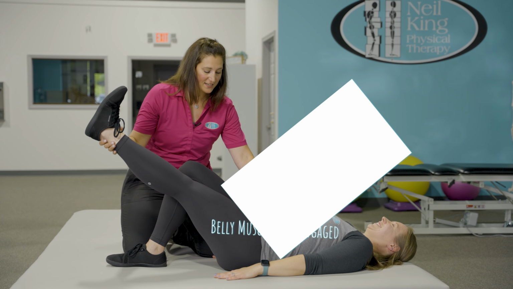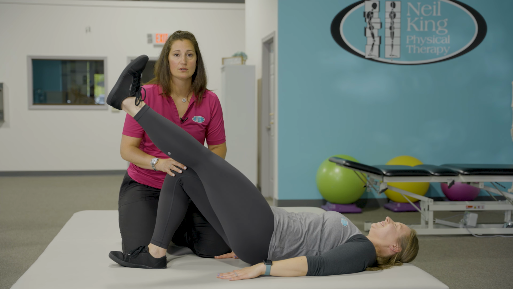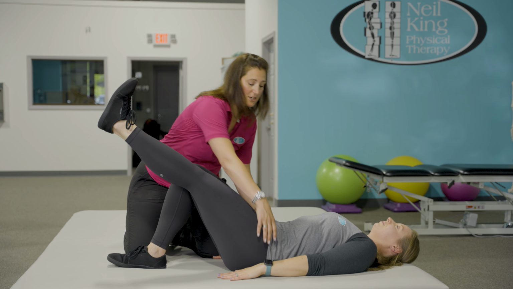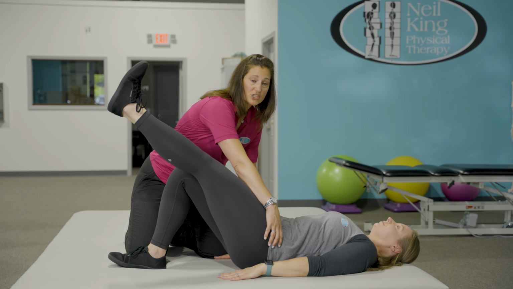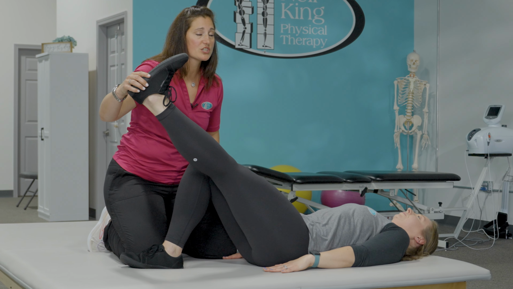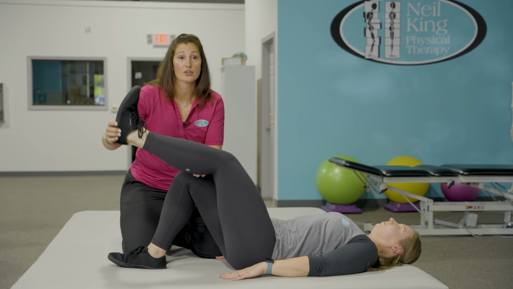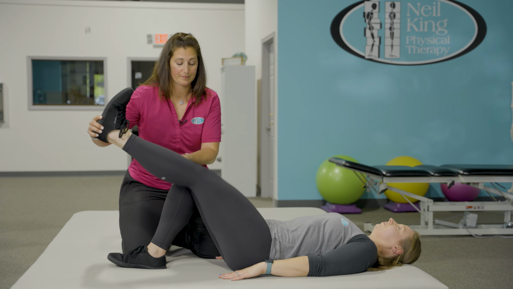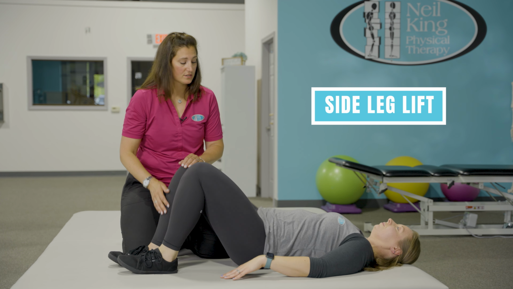Belly muscles staying engaged, she's going to lift up from the bridge and come back down. What we're looking for is to make sure that her hips stay level as she's lifting and as she's lowering. She's keeping this thigh muscle nice and tight. You might notice this is more challenging than it looks. So you may need to bend this knee in and maybe do every other repetition with the leg straight or bent.